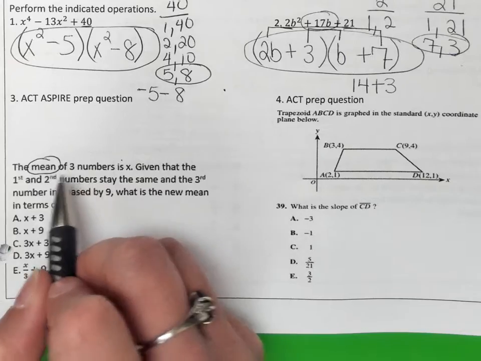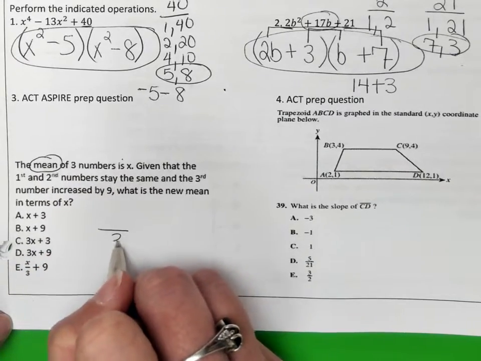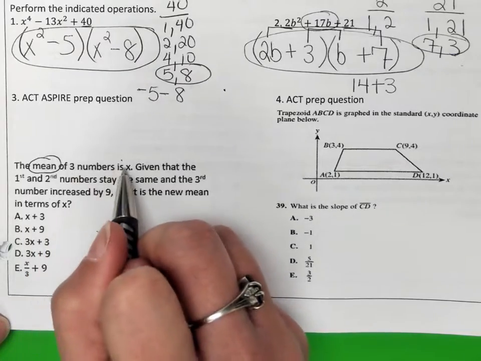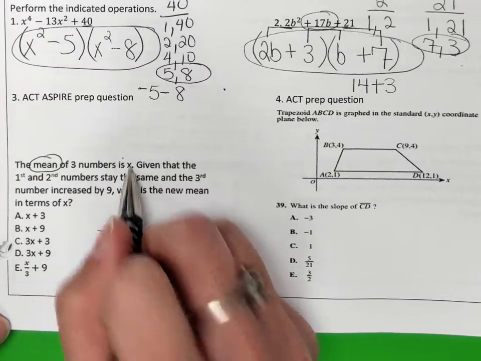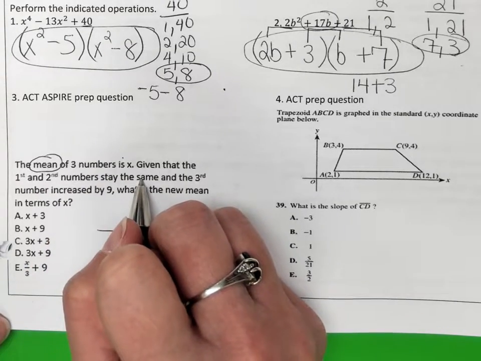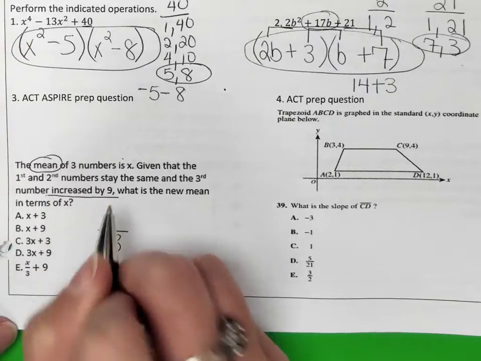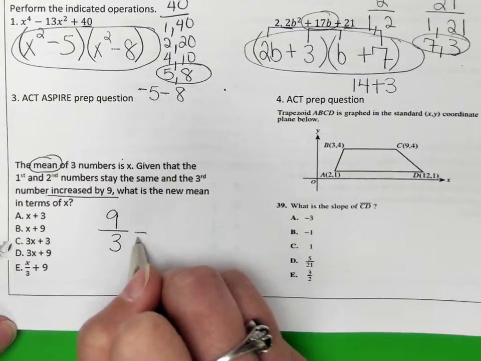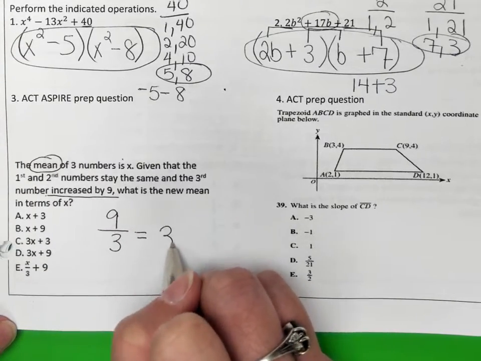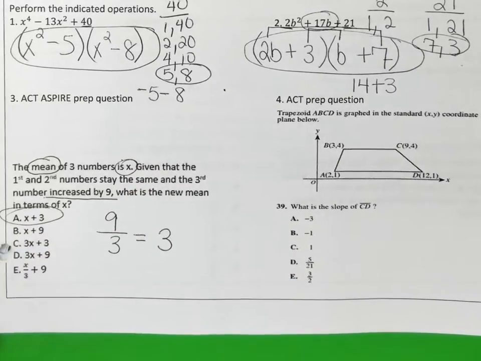Okay, so look what it's asking. It says you got a mean of 3 numbers. So you got 3 numbers, so we know we're dividing by 3, right? And the mean of 3 numbers is x. So given that the first and second numbers don't change, they're the same, and the third number increased by 9, what's the new mean? So you take 9 divided by 3, which is how much? 3. So it's your x plus 3, which was a.